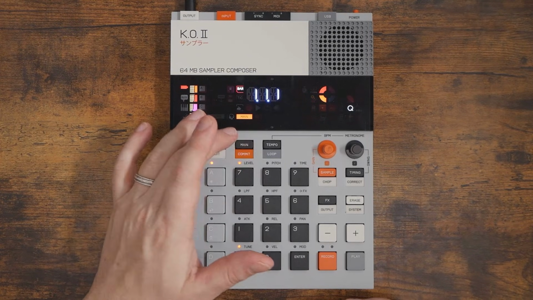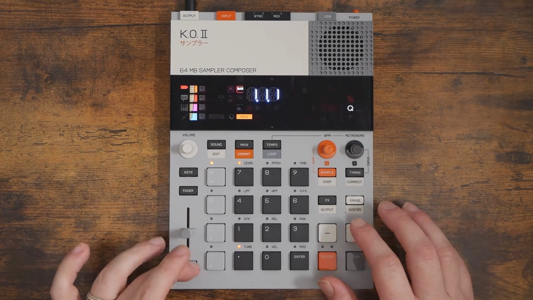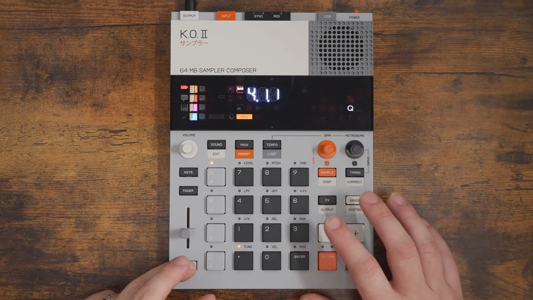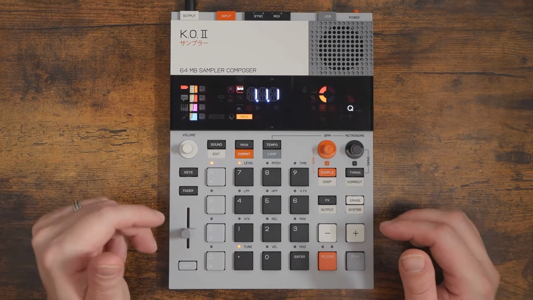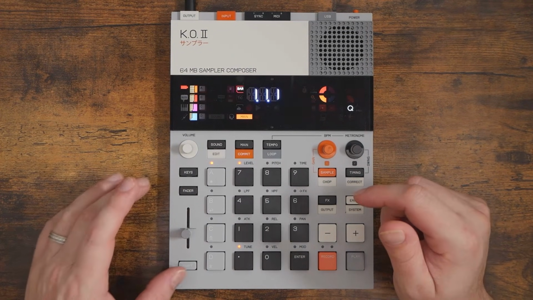So now we're on scene 13, and this is 16 measures long, right? Oh, but the drums are only 4. I think I might just have to copy and paste everything. So bear with me while we do that here.